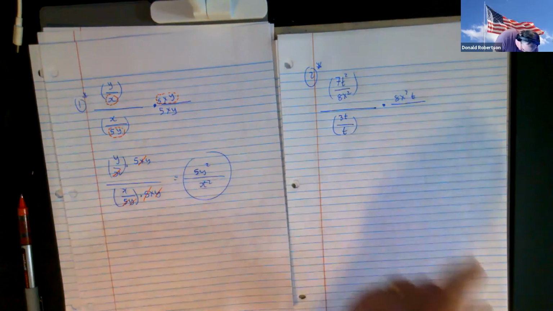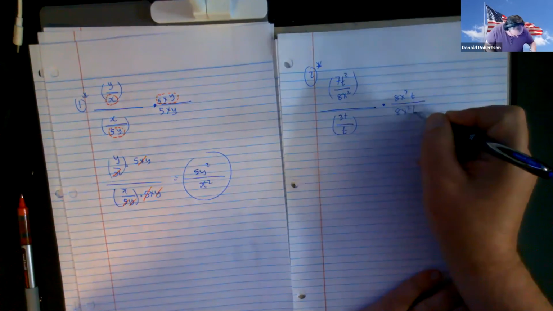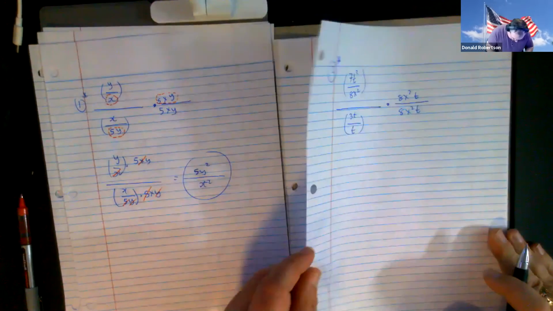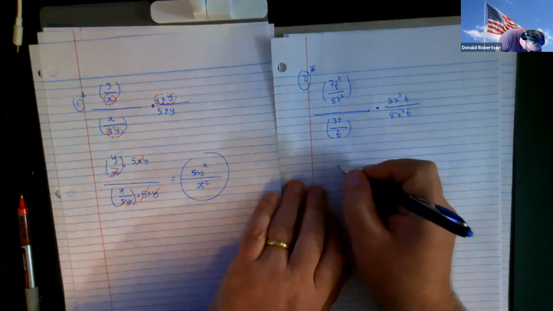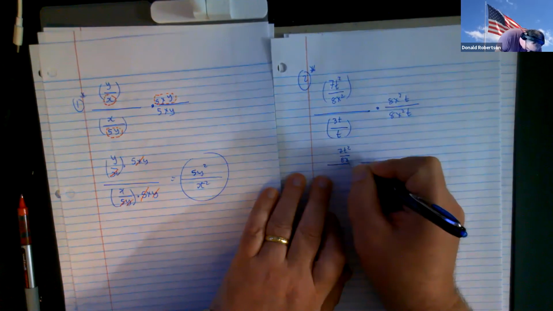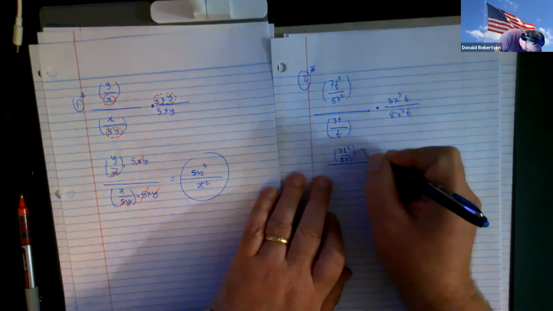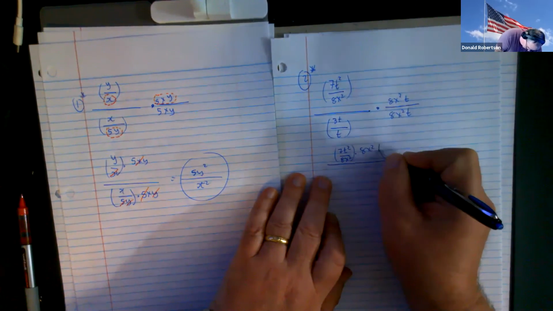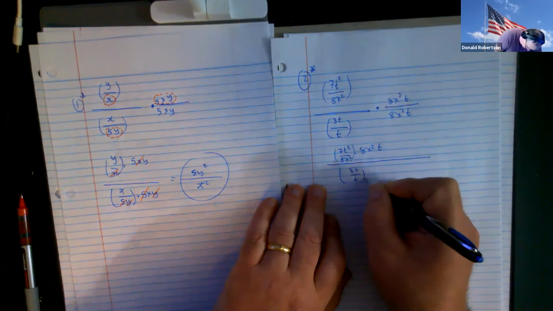Now, top and bottom. So what we're going to have is 7t squared over 8x squared, like that guy, times him. And on the bottom, we've got a 3t over t, also times him.